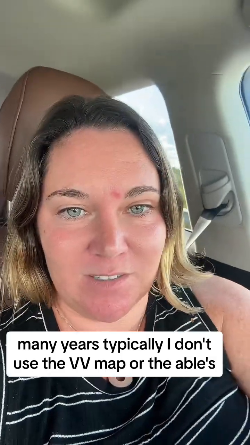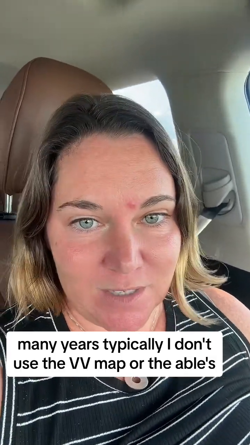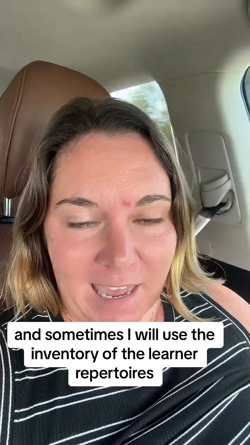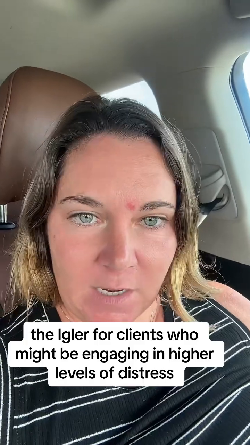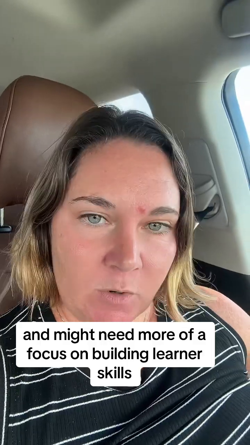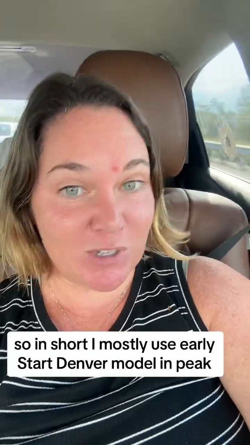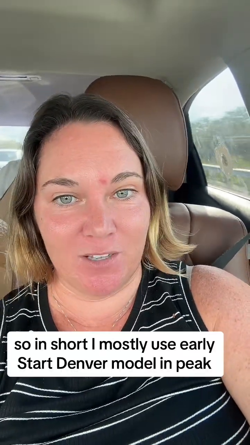I don't use the VB-MAPP or the ABLLS. Sometimes I will use Essentials for Living or Assessment of Functional Living Skills for clients who maybe are a little bit older or where I need to break down their progress a little bit more. And sometimes I will use the Inventory of Good Learner Repertoires, the IGLR, for clients who might be engaging in higher levels of distressed or challenging behavior and might need more of a focus on building learner skills. So in short, I mostly use Early Start Denver Model and PEAK.